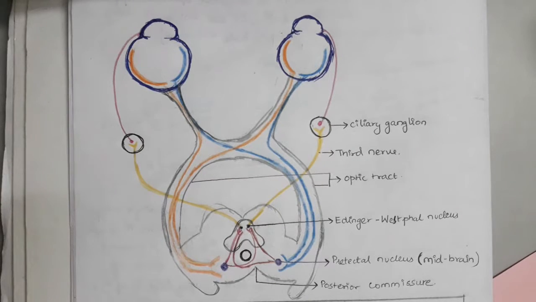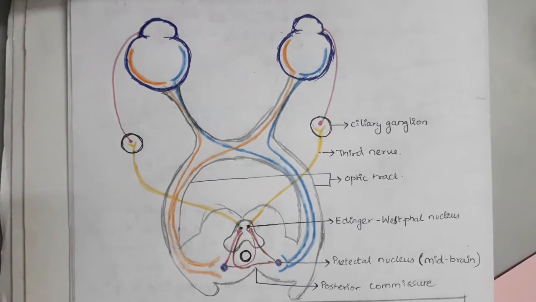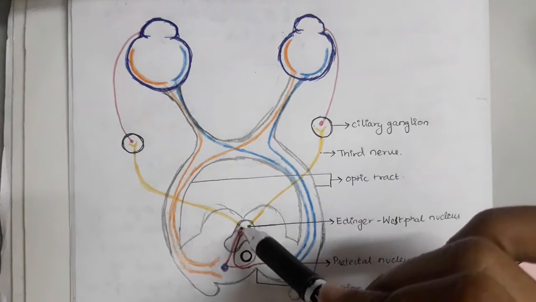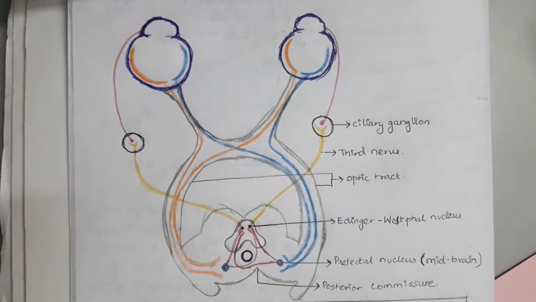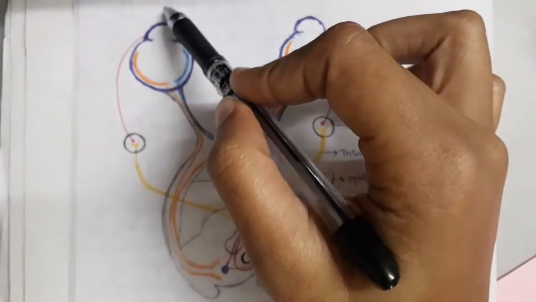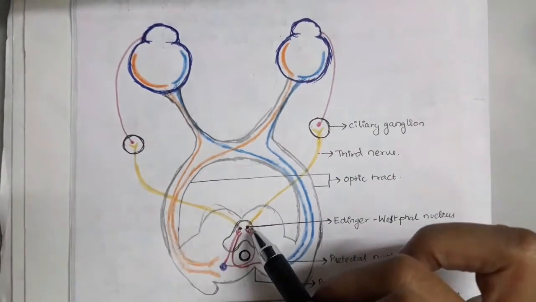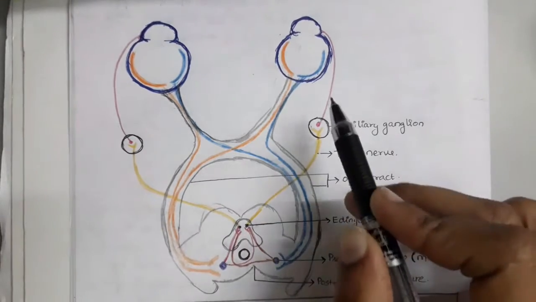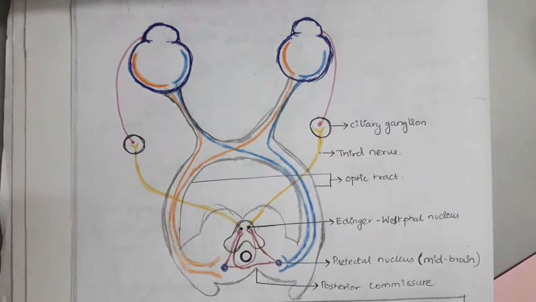Now when a light is shown at an eye, there is a constriction of the pupil in the same eye due to the signals from the contralateral Edinger-Westphal nucleus. This is called the direct pupillary reflex. When light is shown on one eye, there is also pupil constriction seen in the other eye. This is due to the signals from the ipsilateral Edinger-Westphal nucleus. This is called the indirect or consensual pupillary reflex.